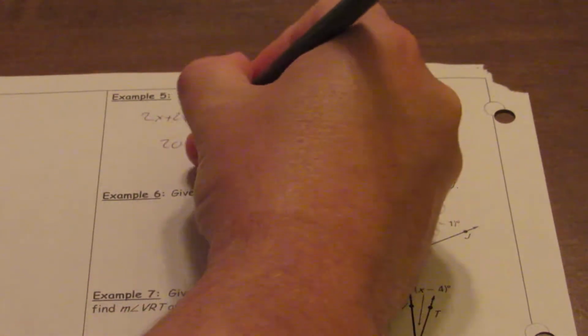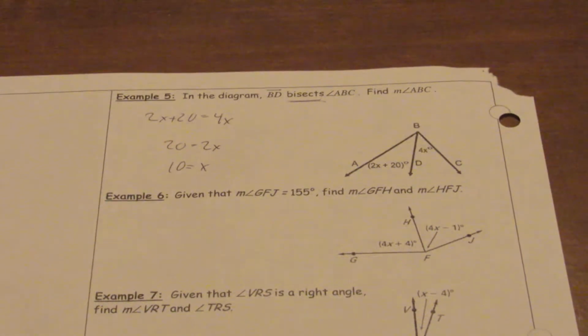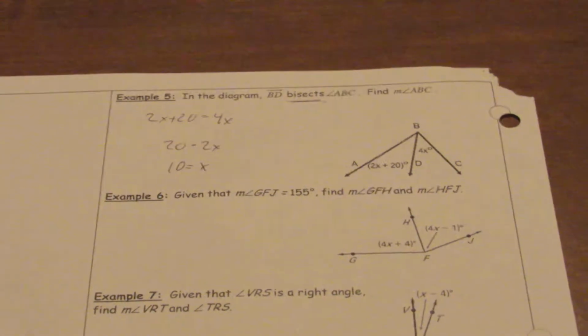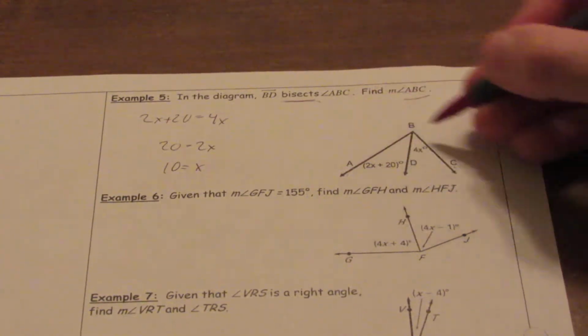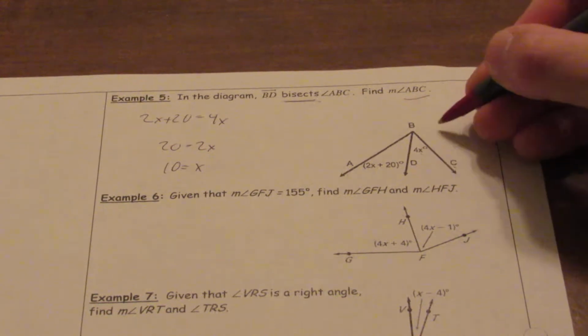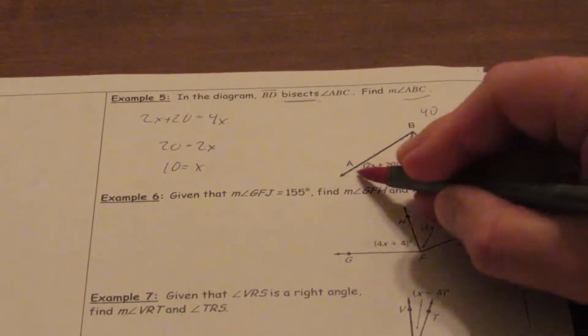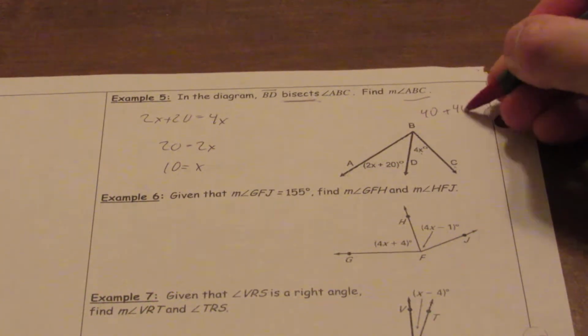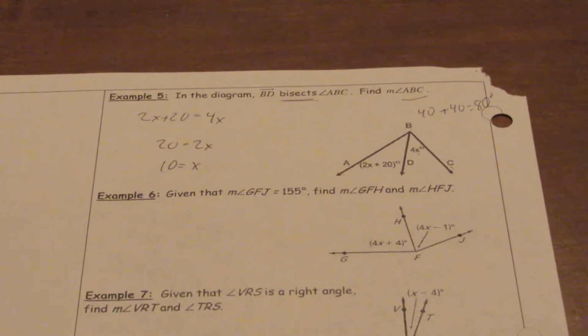I have 20 equals 2x. X is 10. And again, watch what they're asking for. Here they're asking for ABC. ABC is this whole angle. So 4x is 40. 2x plus 20 will also be 40. So ABC is 80 degrees.